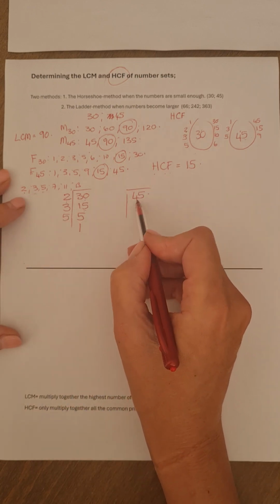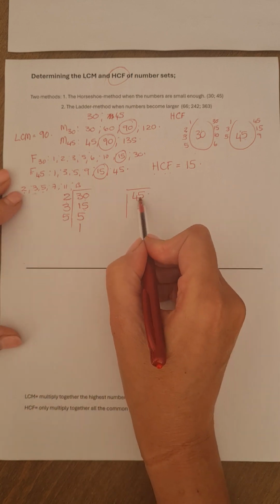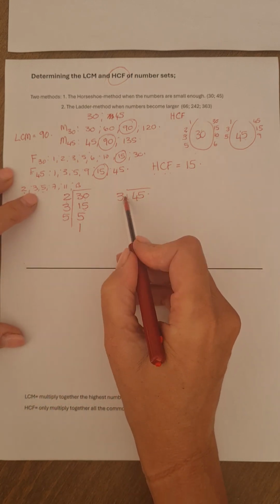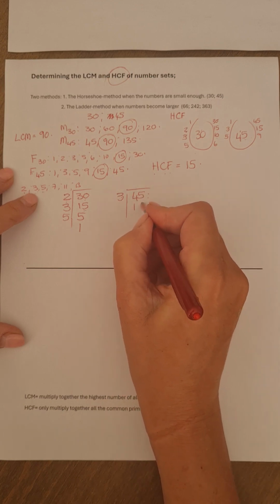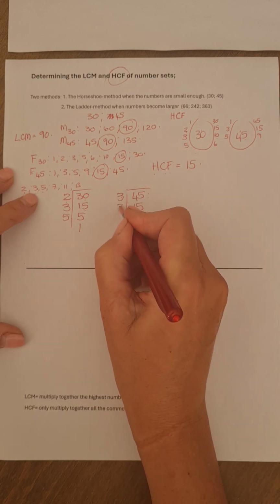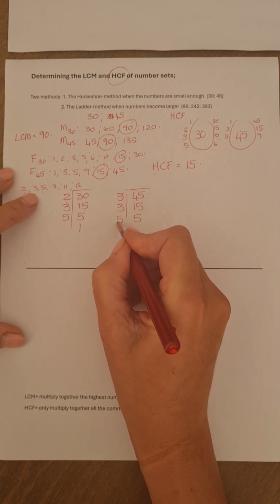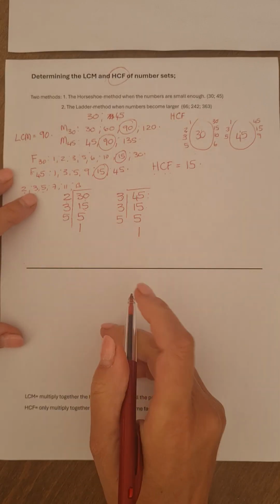Now I'm going to go to 45. 2 cannot go into 45. It's going to leave a remainder. I try the next one. 3 will definitely go in. 3 into 45, 15 times. Again, 3 into 15 5 times. 5 into 5 once. Nice, I'm done.